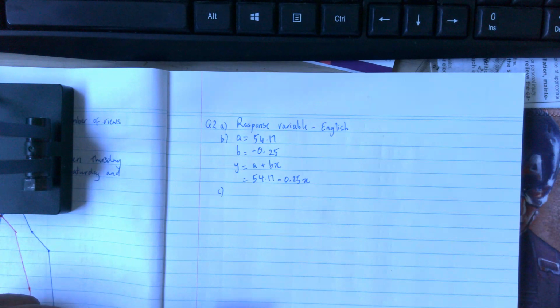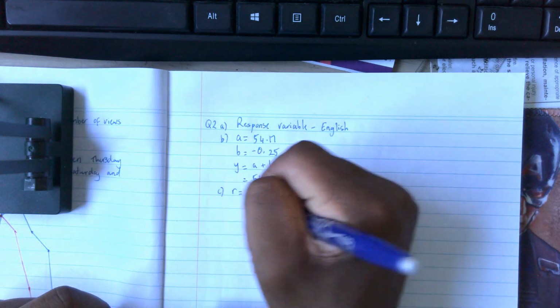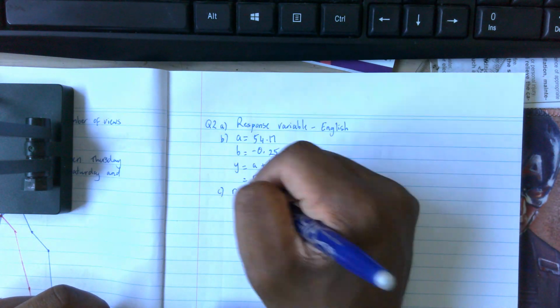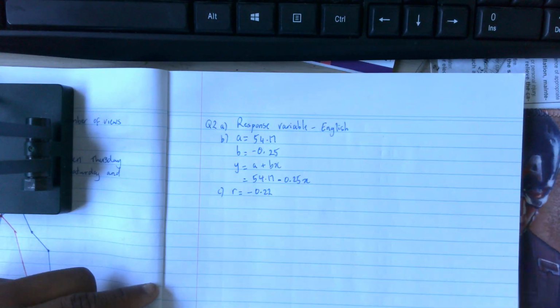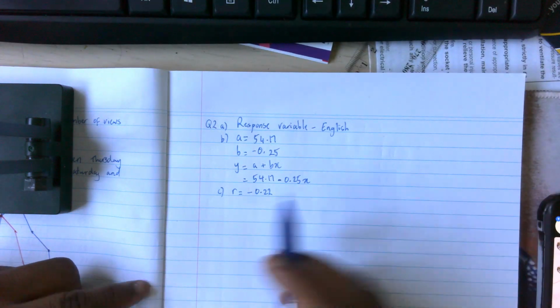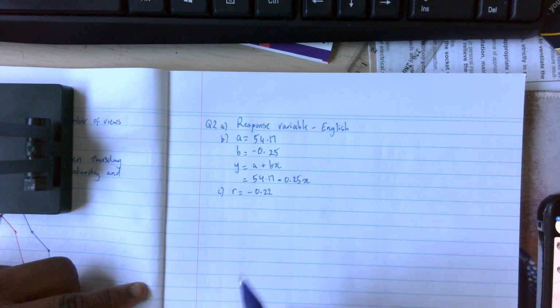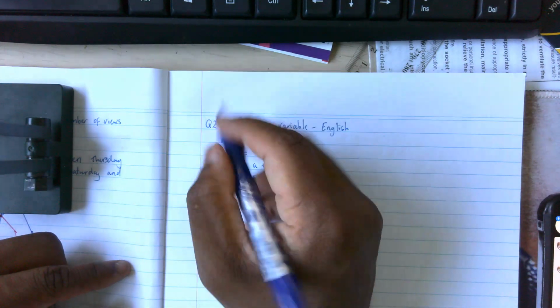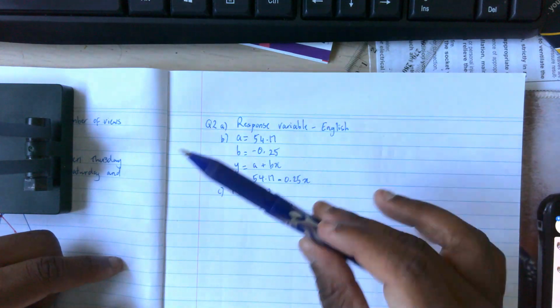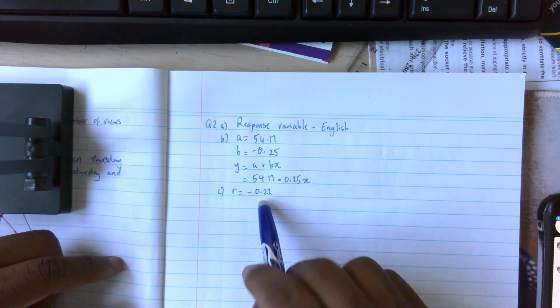Alright, part C. So in part C it says, given the correlation coefficient, explain in terms of the strength of the association. So first of all, I'm just going to write down that R equals negative 0.22. In terms of strength of our correlation, we've got a negative number. So this means we have a negative trend. We have a negative linear association, and it's 0.22.